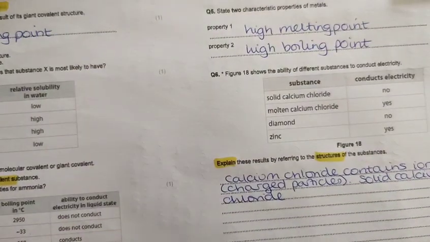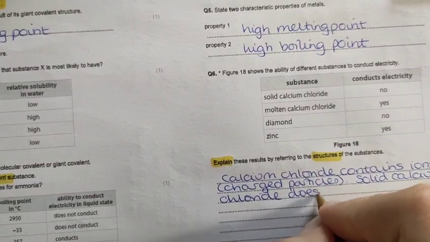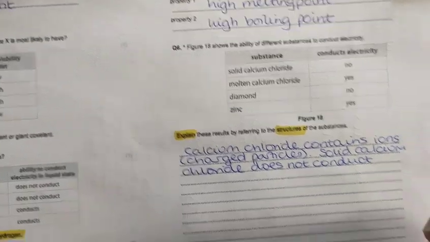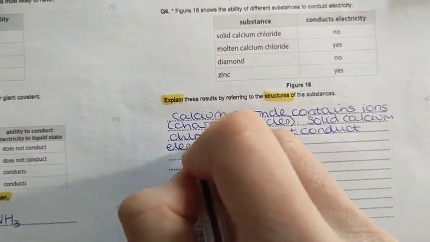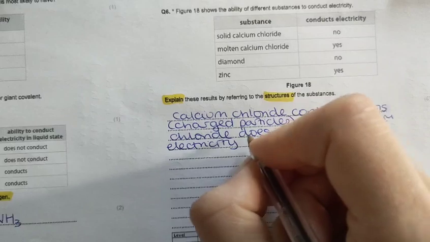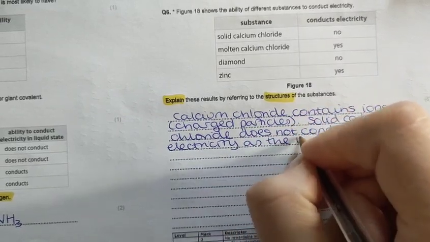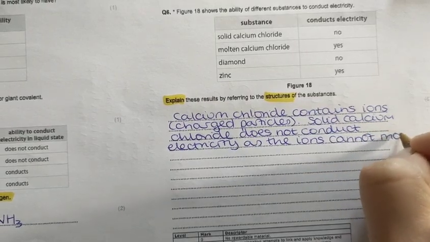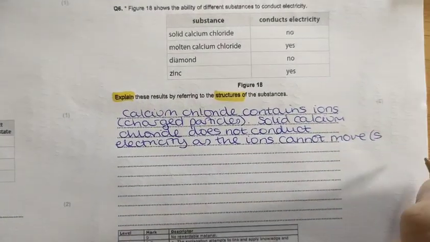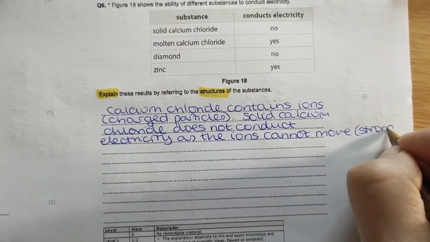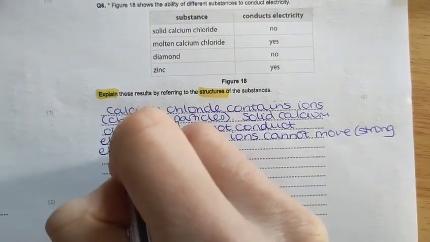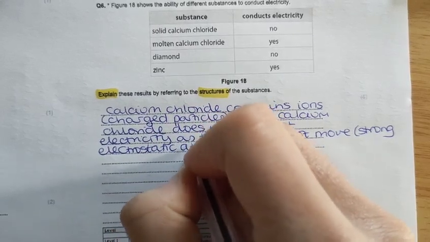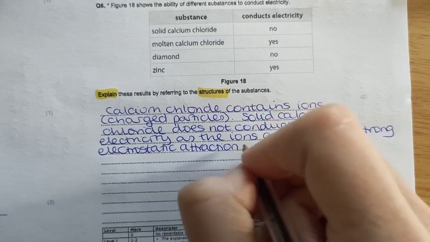So it does not conduct electricity as the ions cannot move. They have strong electrostatic attraction, and they form a lattice.